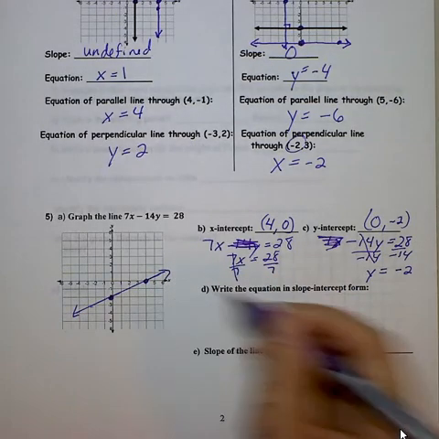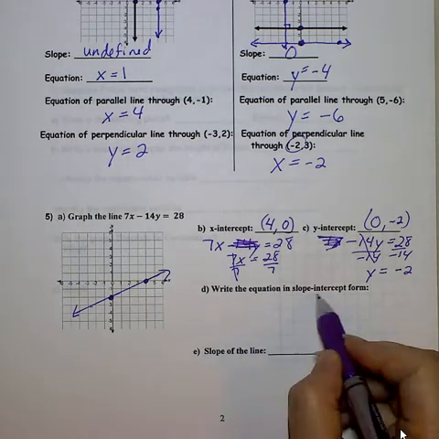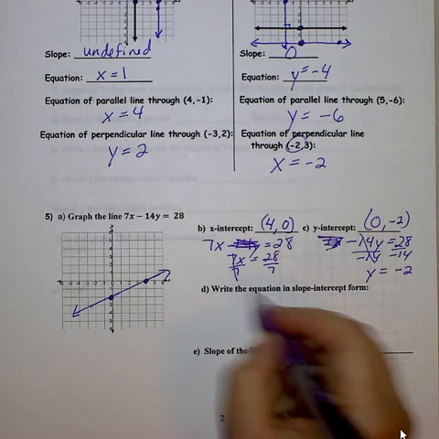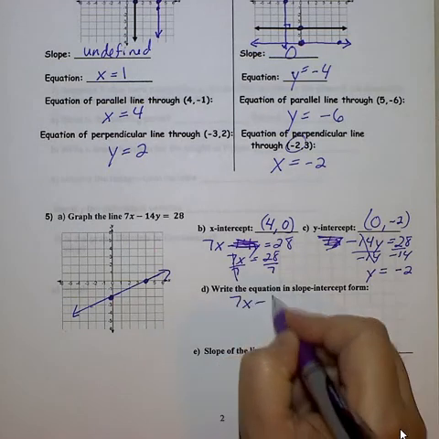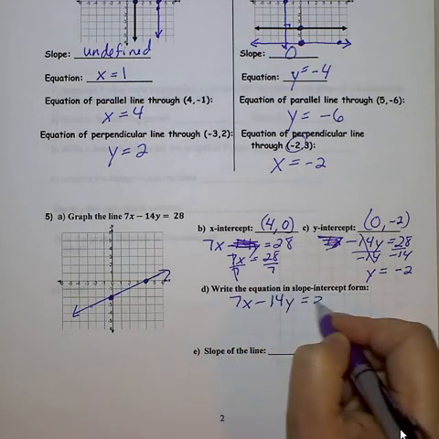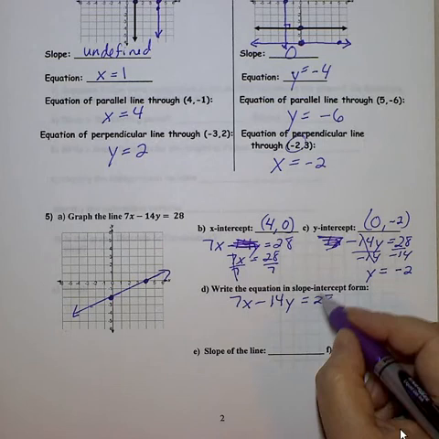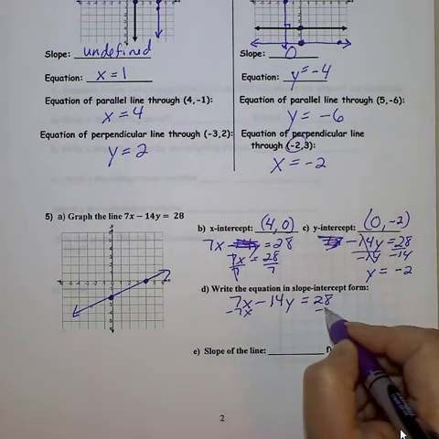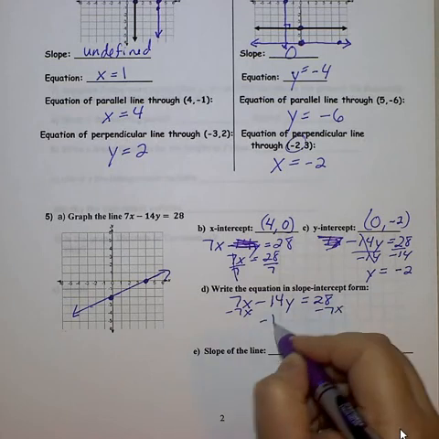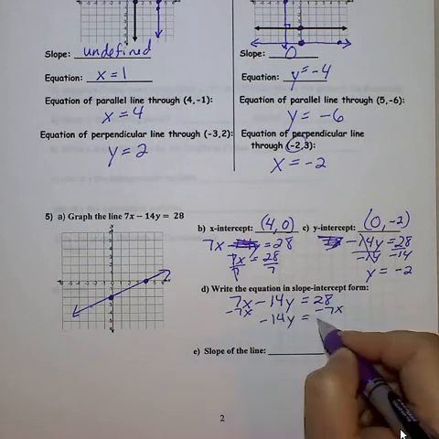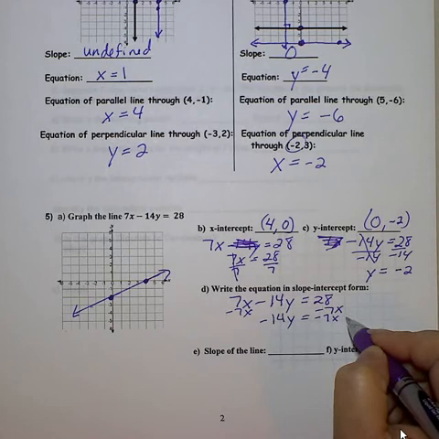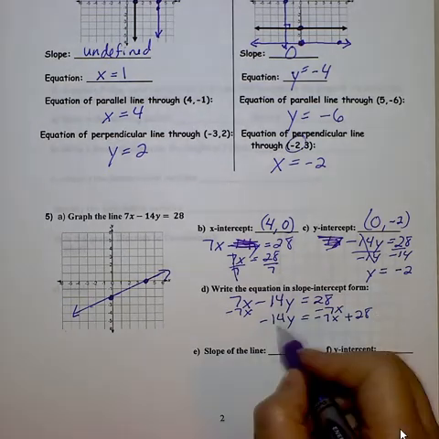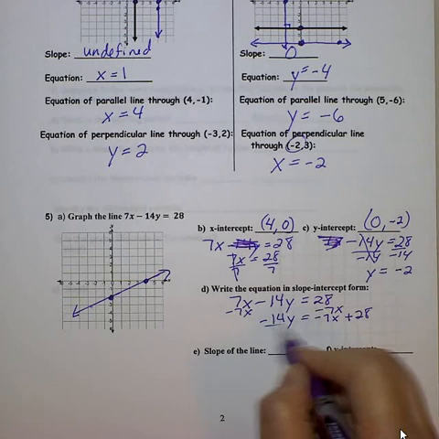now write the equation in slope-intercept form. Well, we have 7x minus 14y is equal to 28. So I want y by itself, so I have to subtract my 7x. So I have negative 14y is equal to negative 7x plus 28. Divide by a negative 14.